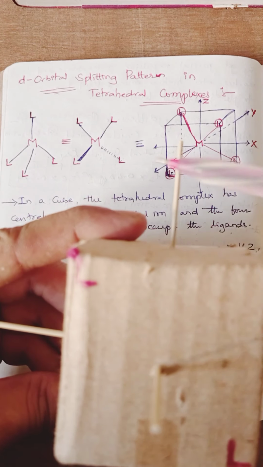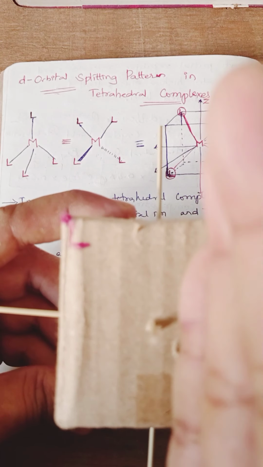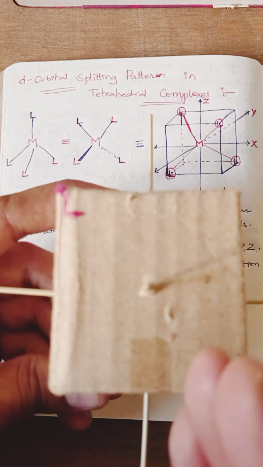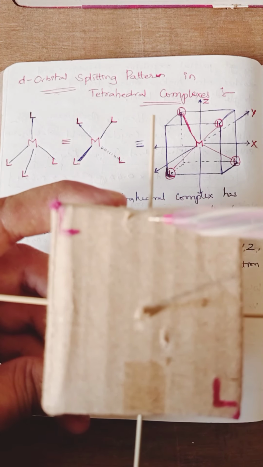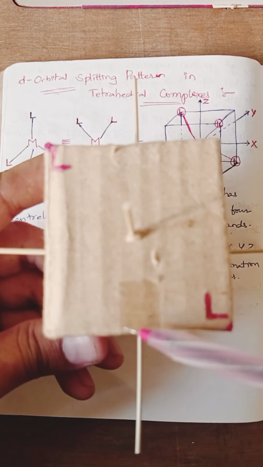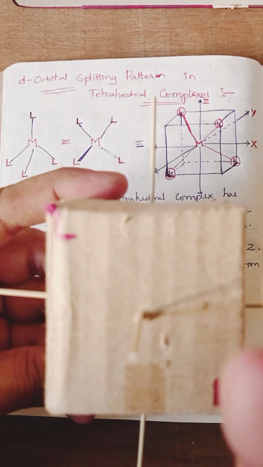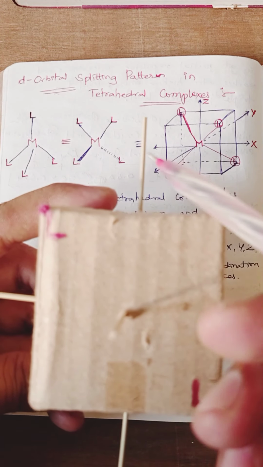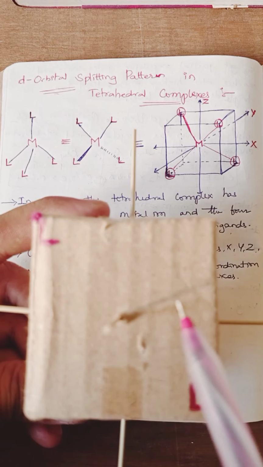Similarly, the z and y plane, right? It passes through the middle of the cube like this. Even on this plane there is no ligand. Here there is no ligand, even here there is no ligand, right? Along the planes of the coordination axes also there is no ligand occupying there.